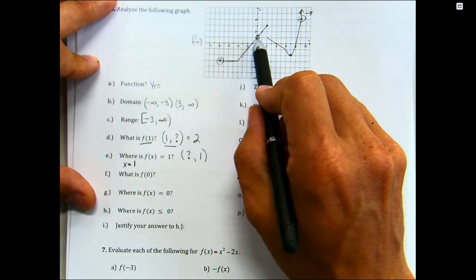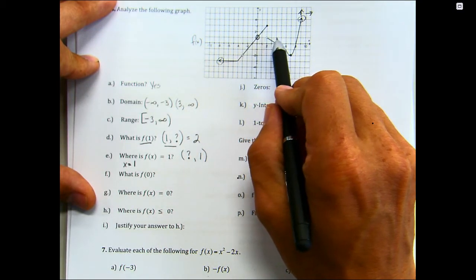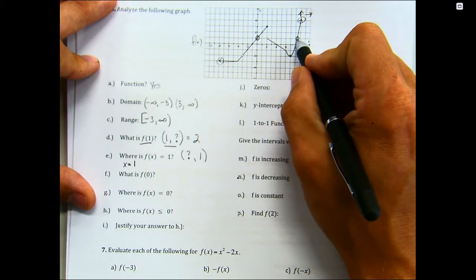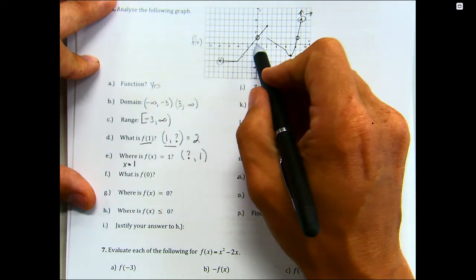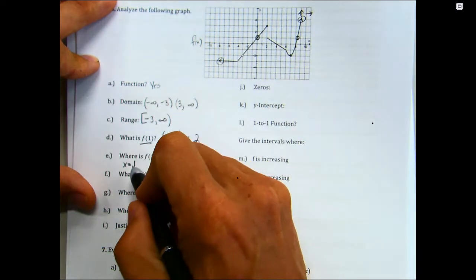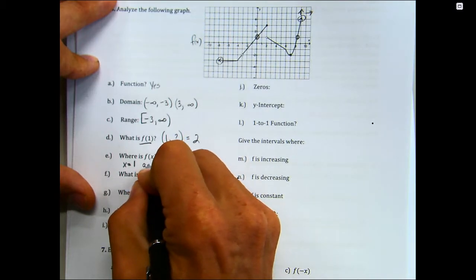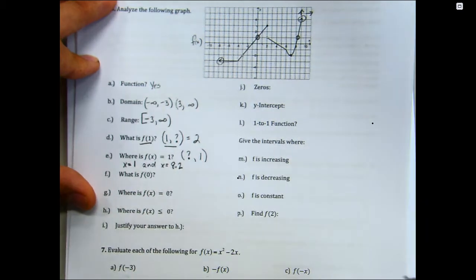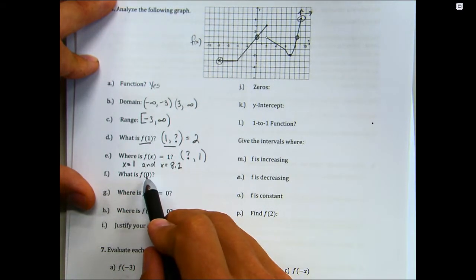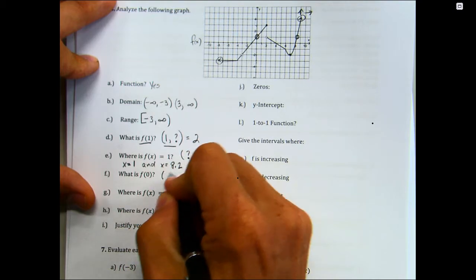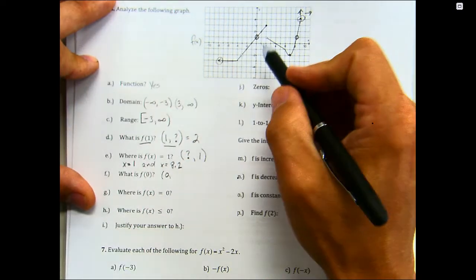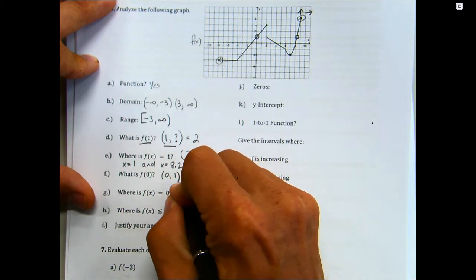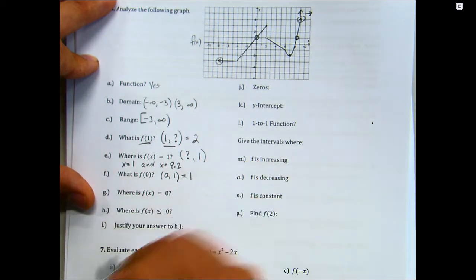And another one, not here, it's an open circle there. It looks like right around, let's say, I don't know, I have to estimate, 8.2. So the graph is a height of 1 at x equals 1 and x equals 8.2. Okay, same thing here. This means when 0 goes in, what comes out? 0 goes in, well 1 comes out. We've already done this one. So this is equal to 1.